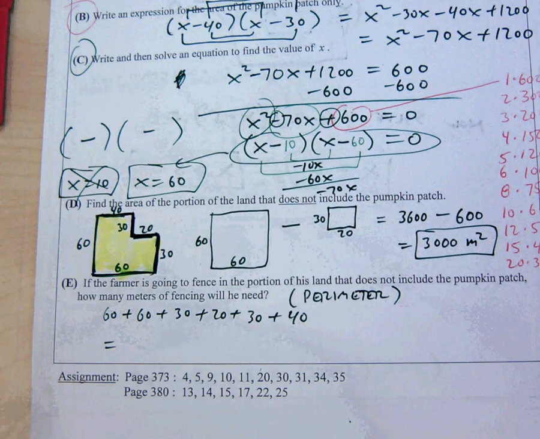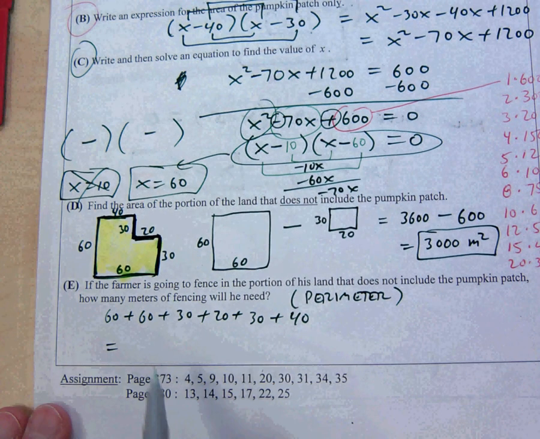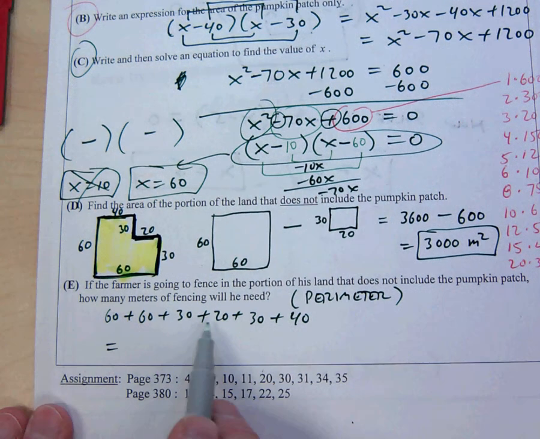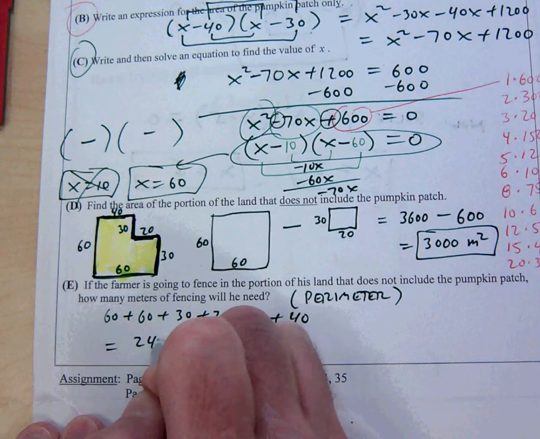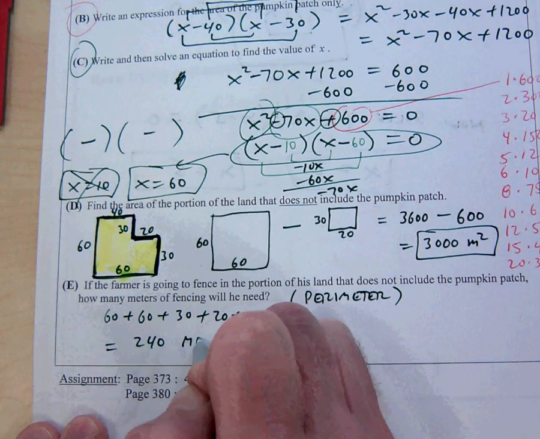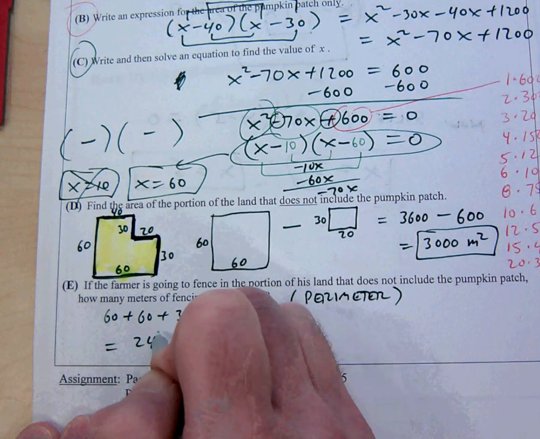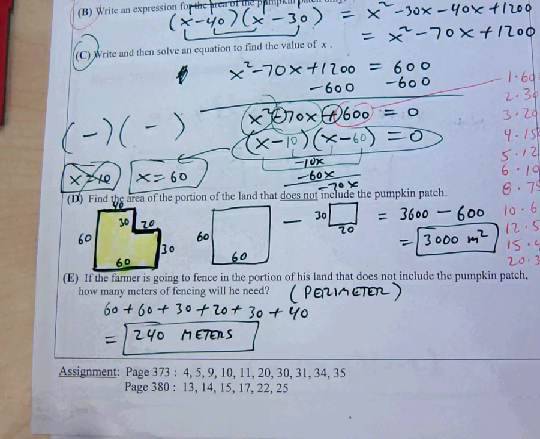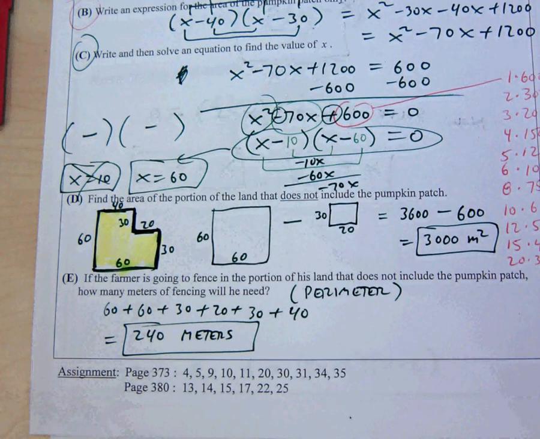So if you add all that up, that'll be how many meters of fence he needs. 120, 150, 170, 200, 240 meters of fence. He's going to need 240 meters of fence to make that.